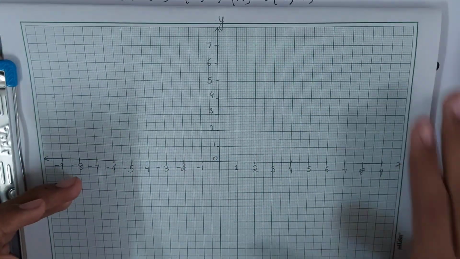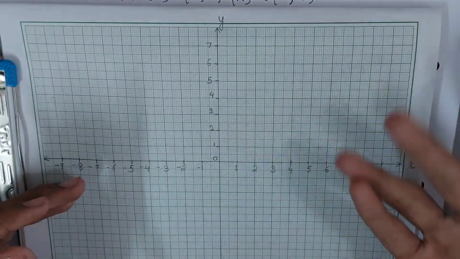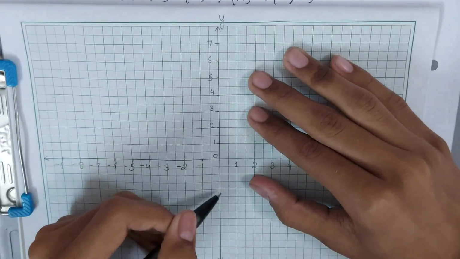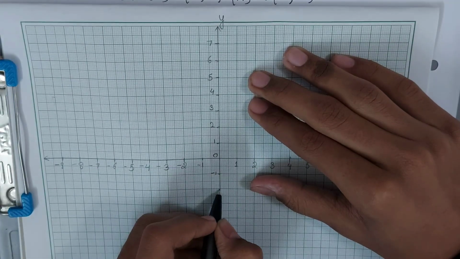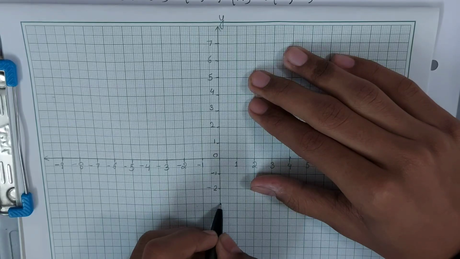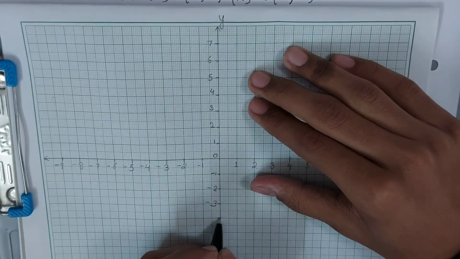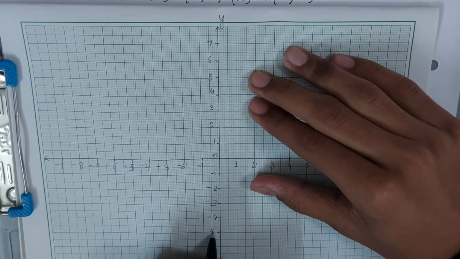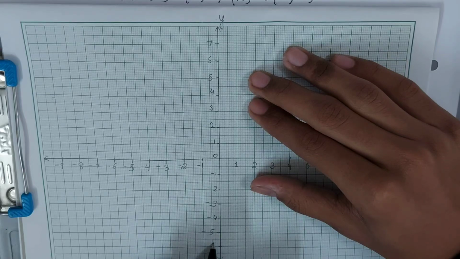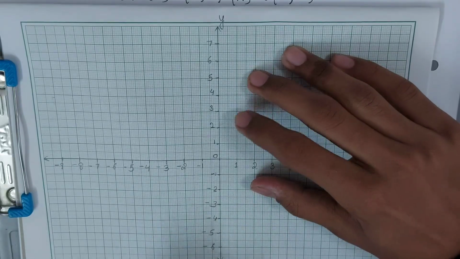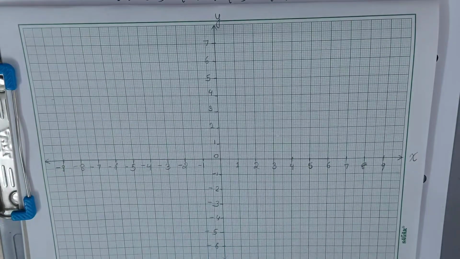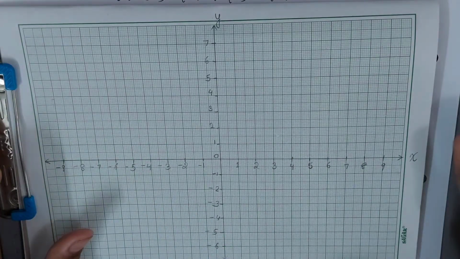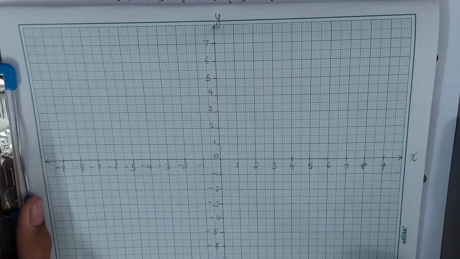I hope you understand. When I am not writing a plus sign, it means they are positive. When you go below 0 on the y-axis, all the numbers here will be -1, -2, -3, -4, -5, -6. If we need further on, you can increase it here as well. As you can see, now our graph is ready, and we can begin by plotting the points.